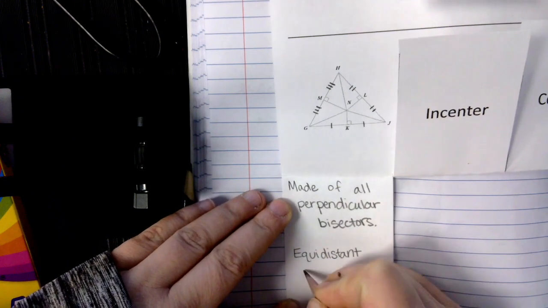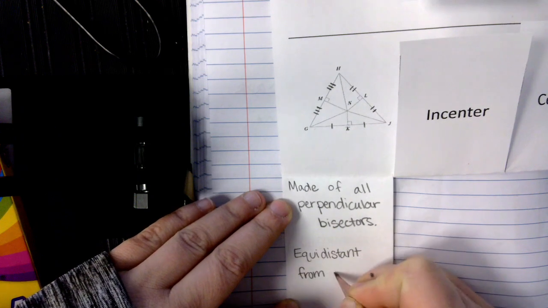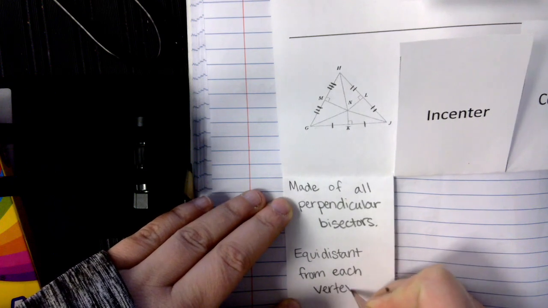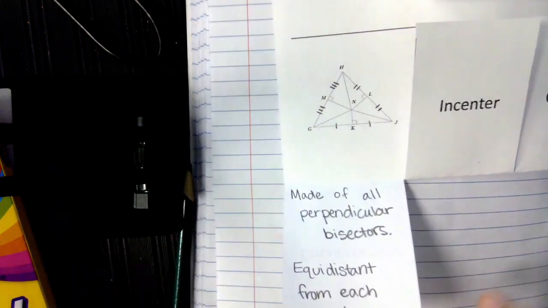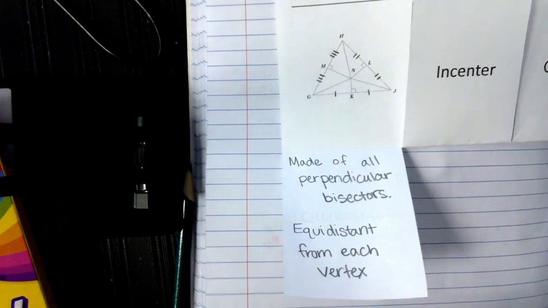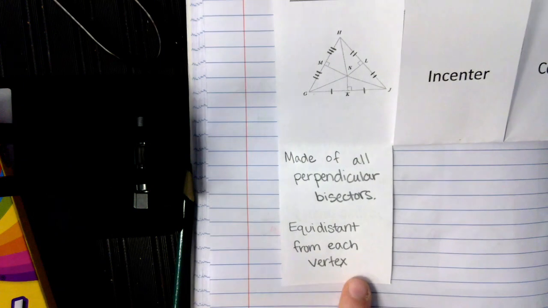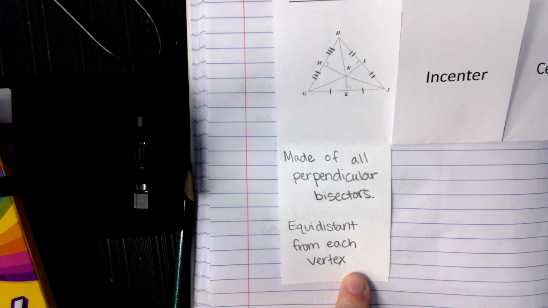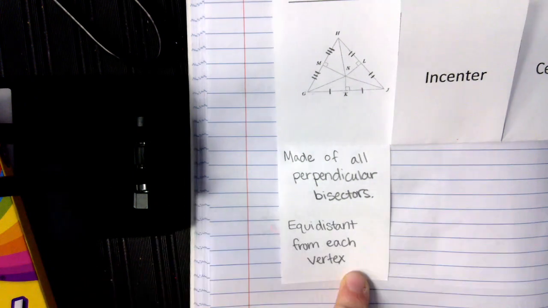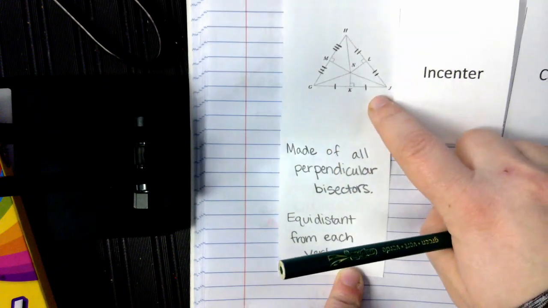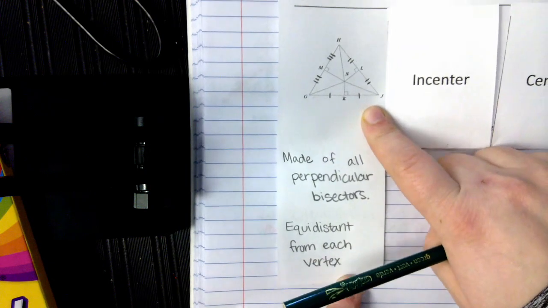Okay, it's equidistant from each vertex. So as I look at my circumcenter here, what's the point that is the circumcenter? N. So from N to each vertex of that original triangle is going to be congruent. So I'm going to do N to H is congruent to what else?